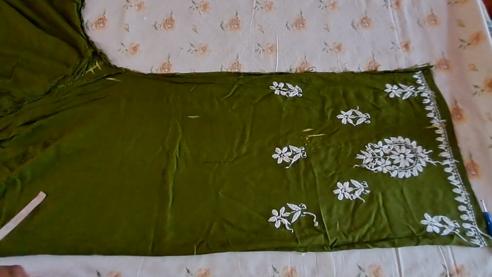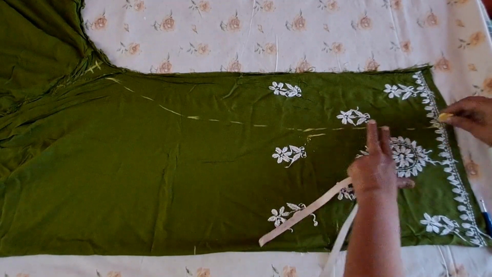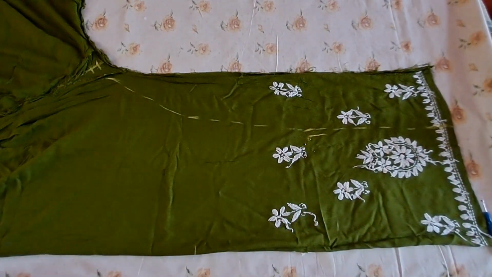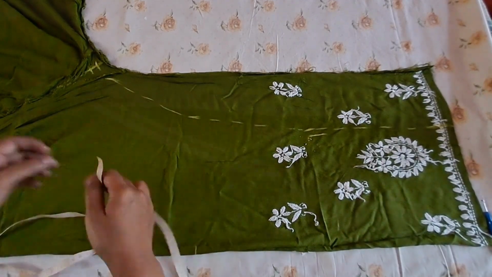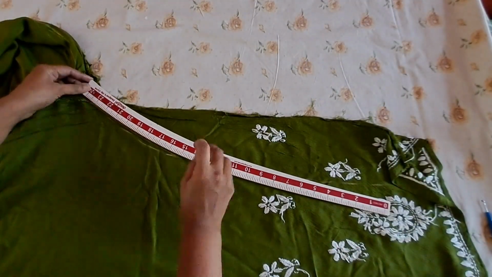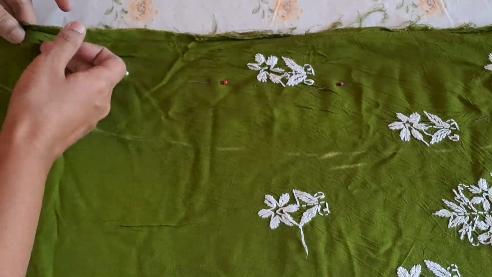After joining the curves, use ball-headed pins to secure the fabric in place. Once the fabric is secured, then join the curves using a stitch using a sewing machine, and only after that cut the excess fabric. Ball-headed pins always ensures that fabric stays in place.